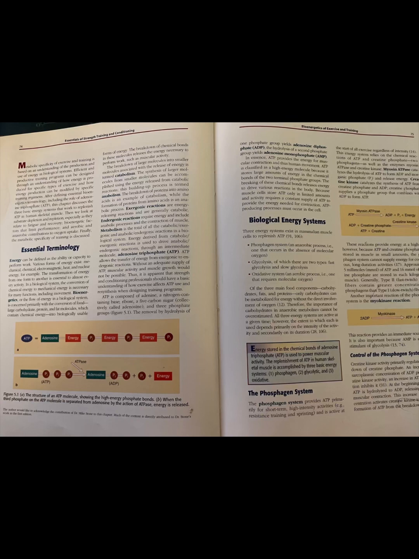The synthesis of large molecules from smaller molecules can be accomplished using energy released from catabolic reactions. This building up process is termed anabolism. The breakdown of proteins into amino acids is an example of catabolism, while the formation of proteins from amino acids is the anabolic process. Exergonic reactions are energy-releasing reactions that are generally catabolic. Endergonic reactions require energy and include anabolic processes and the contraction of muscle.